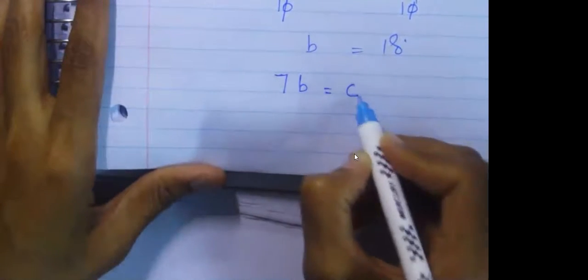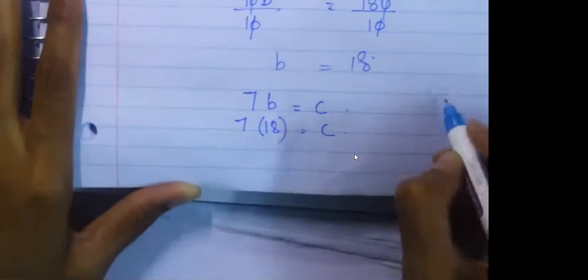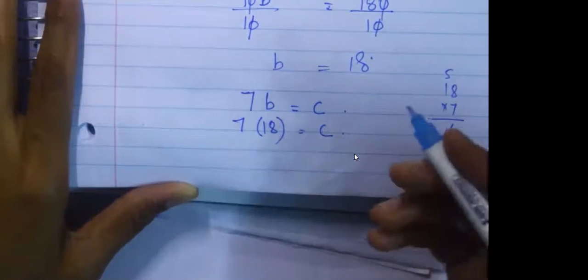If we find out 7b, because they're vertical opposites, they will have the same answer. So 7. Right, so now we can substitute this value here. 7 multiplied by 18 is equal to C. So multiply 18 by 7. 126? Yes. So 126 is C.